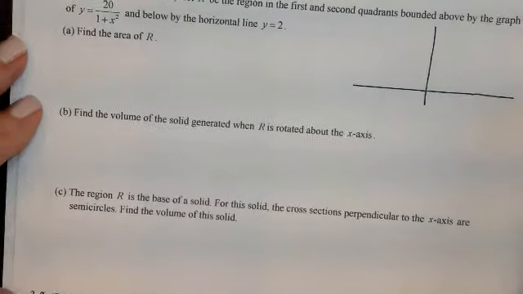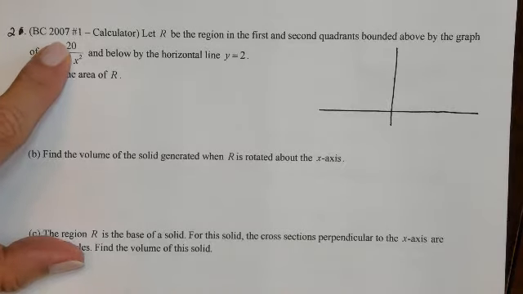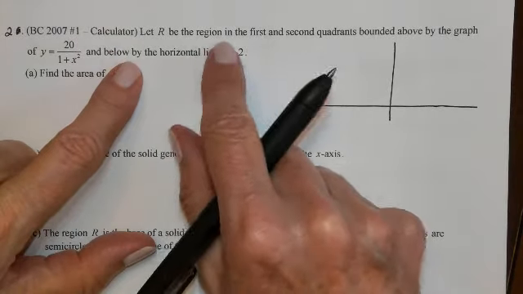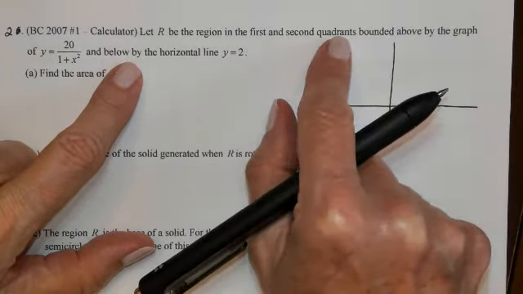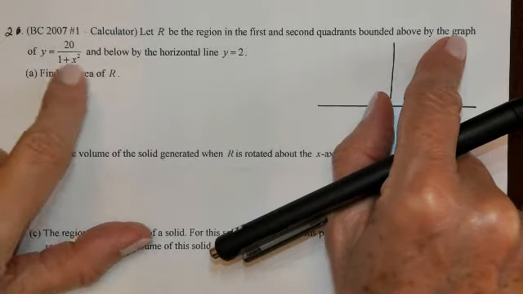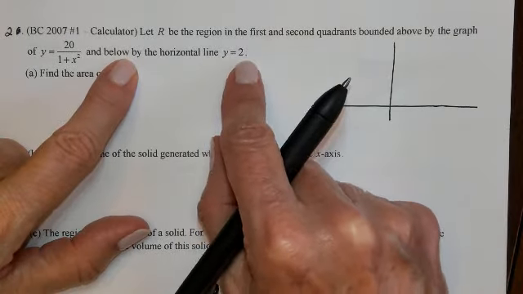Number 2. Take a look at number 2 on your sheet. Okay. In number 2, this one was from 2007. It was with a calculator. It says, let R be the region in the first and second quadrants, bounded above by the graph of this, and below by the horizontal line y is equal to 2.